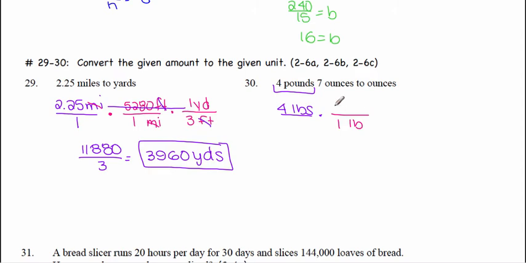Every pound is 16 ounces. Now I'm just going to multiply across. So this is 64 ounces. Now once I have my 64 ounces, now I can add the 7 ounces, giving me a final answer of 71 ounces.